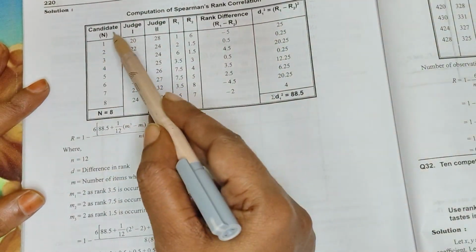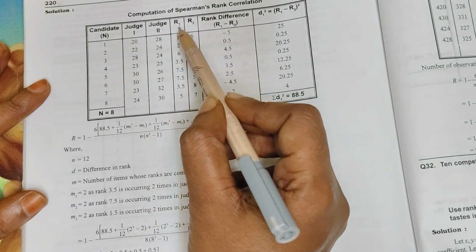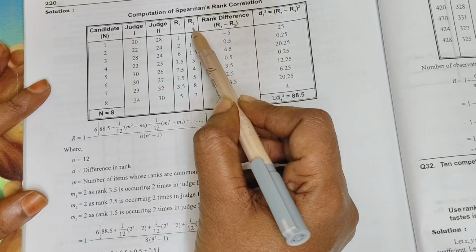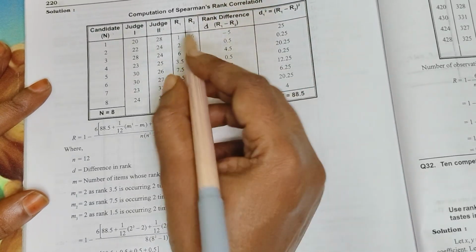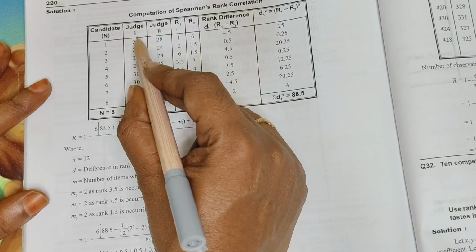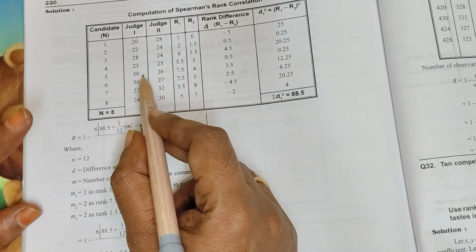See here, candidate, judge 1, judge 2 are given in the problem itself. So here we need to find out R1 and R2, because we need to calculate D values. R1 is calculated by using judge 1, R2 is calculated by using judge 2. Here we need to write ranks.